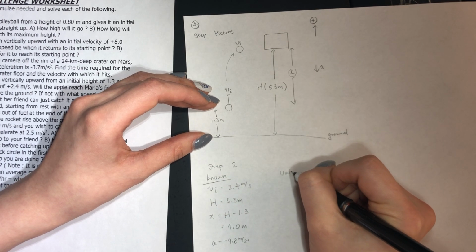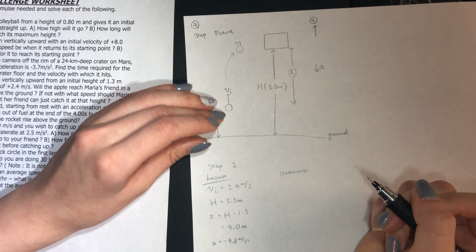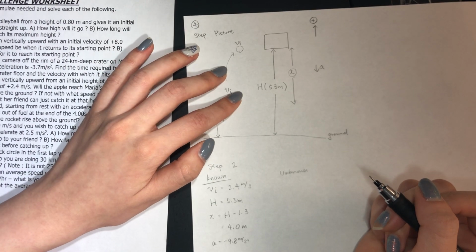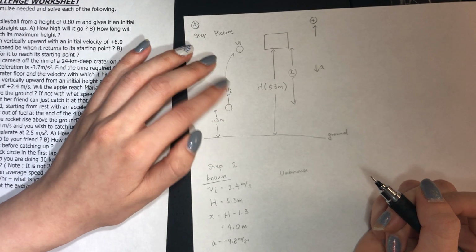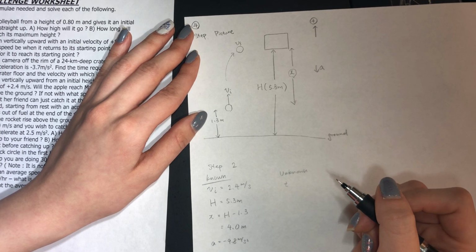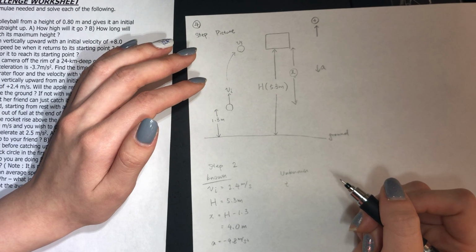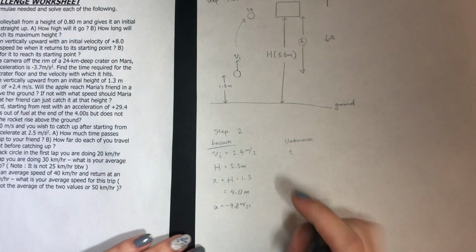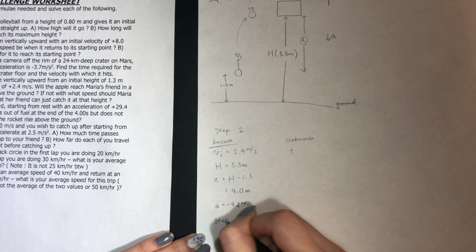Unknowns. What do we not know? We don't know time, I guess. What else do we not know? I don't know. Okay, step 3, equations.